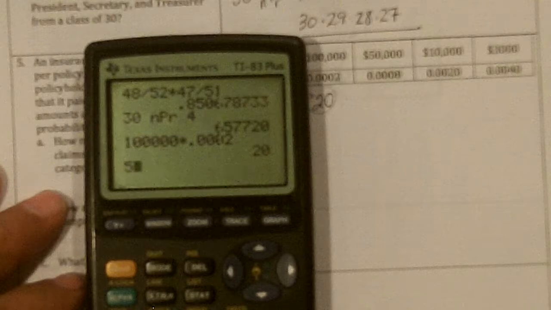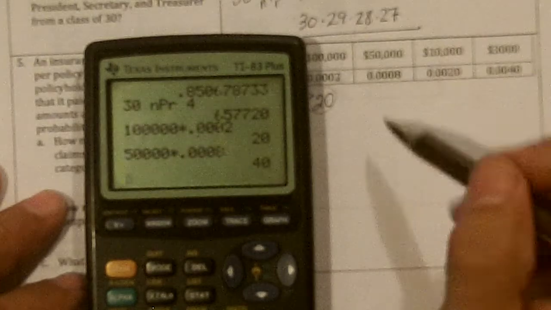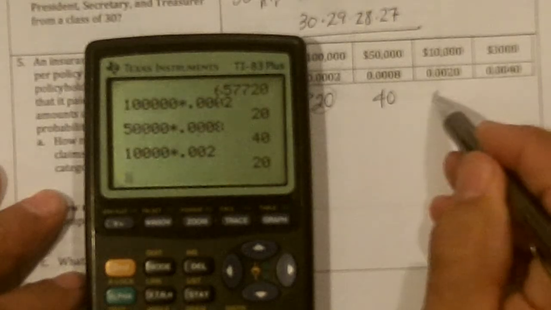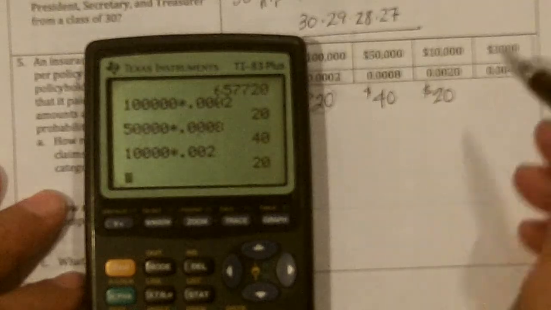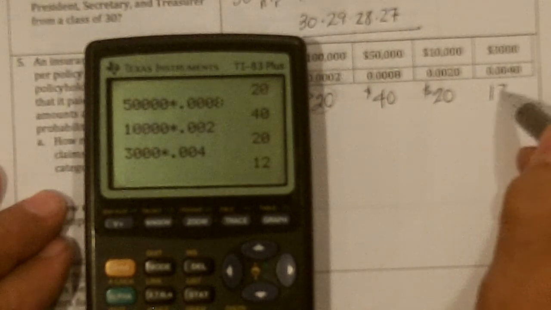So next one's 50,000 times 0.0008, and that's $40. And then on the $10,000 claims times 0.002, they're going to have to set aside $20. And of the $3,000 claims, they're going to have to set aside $12.